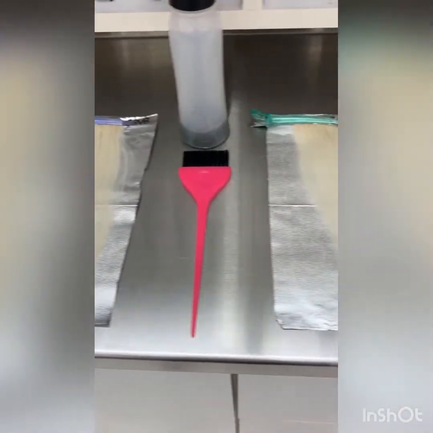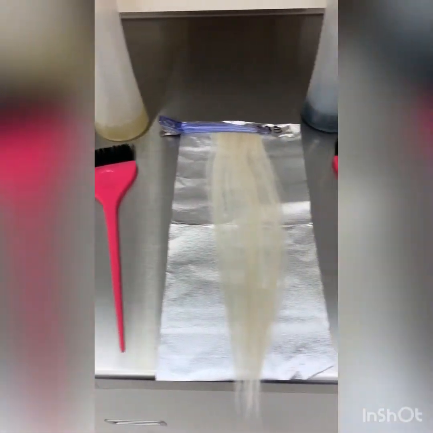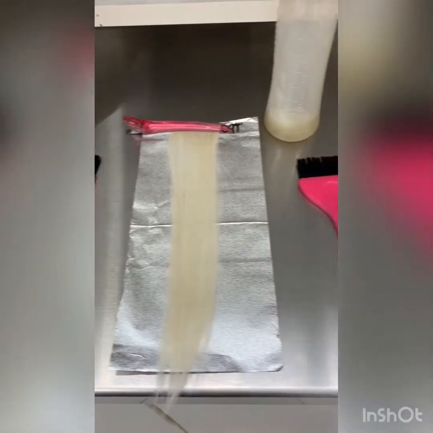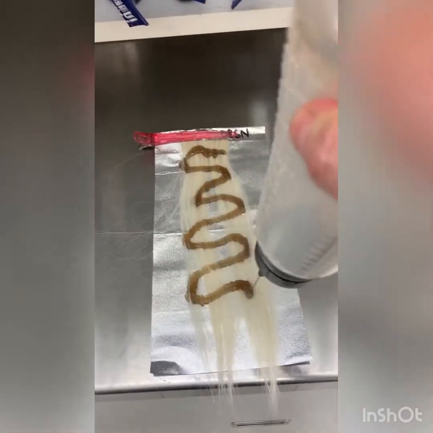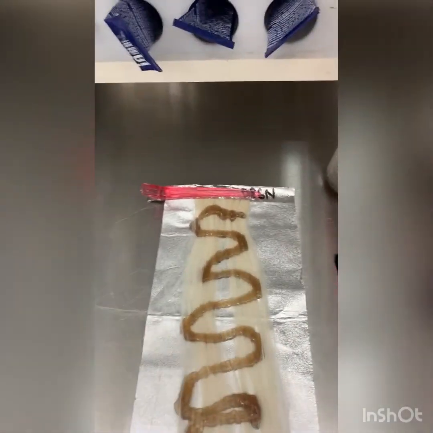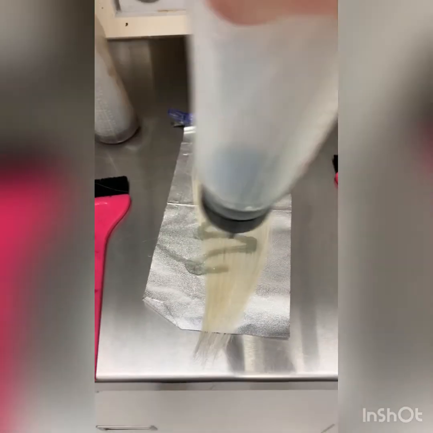So now let's test. I've taken 6 swatches and used all of our cooling colors. As per our Shades EQ instructions, we want to make sure that all swatches are saturated front and back and that each shade is processed for 20 minutes.